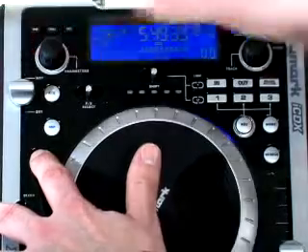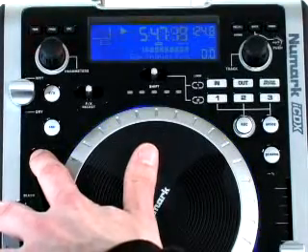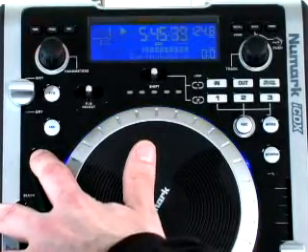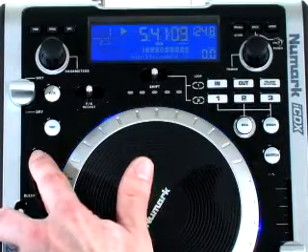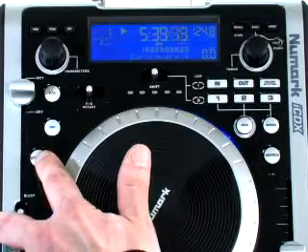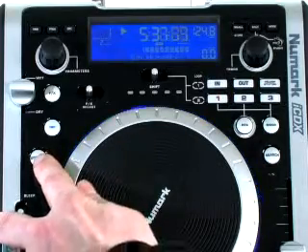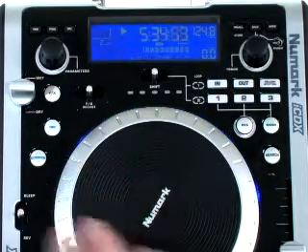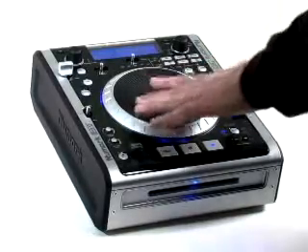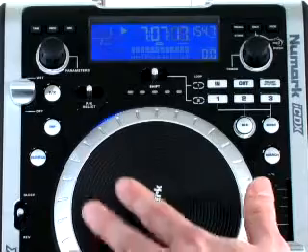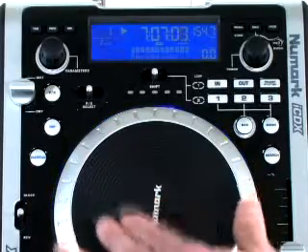Cue, which scratches from the current cue point, and each time you touch the inner platter, the song will begin from the current cue point. This allows you to set a cue point for a certain segment of a song and scratch repeatedly over the same segment. So it acts similarly to one of the cue triggers.